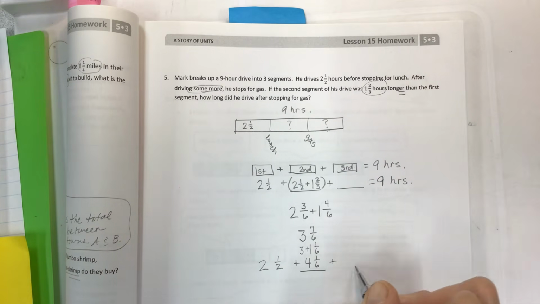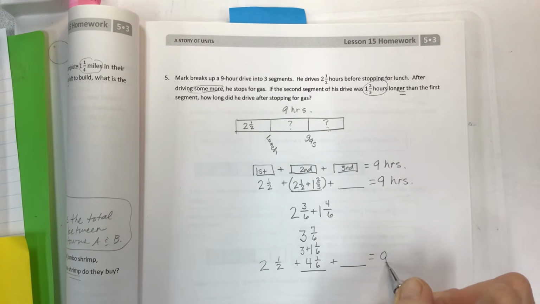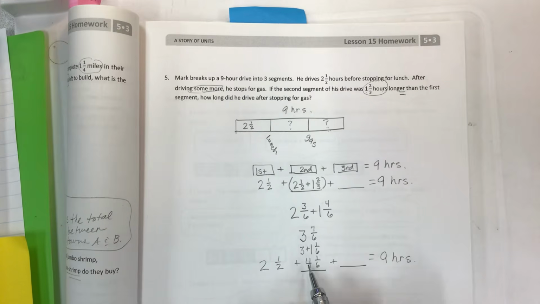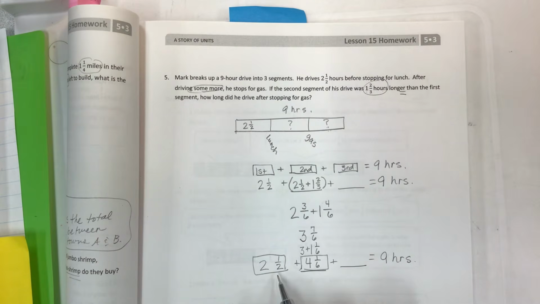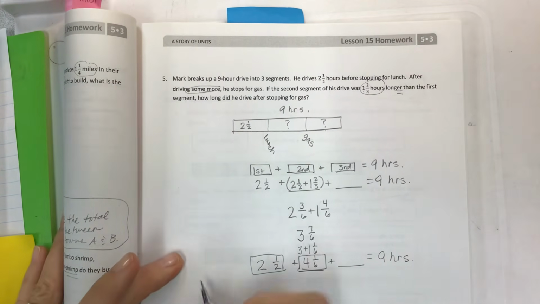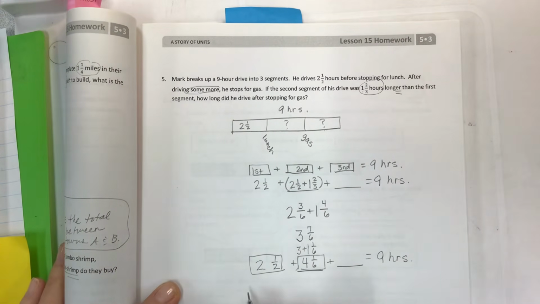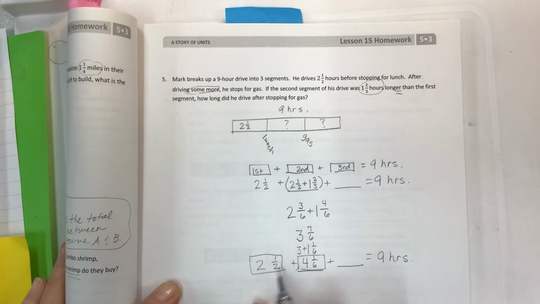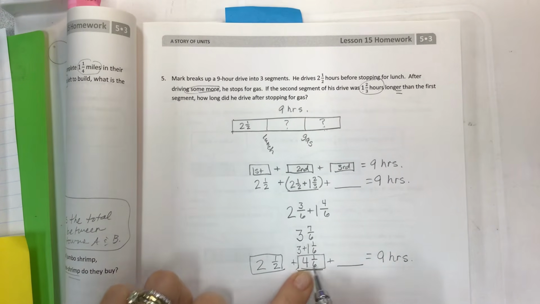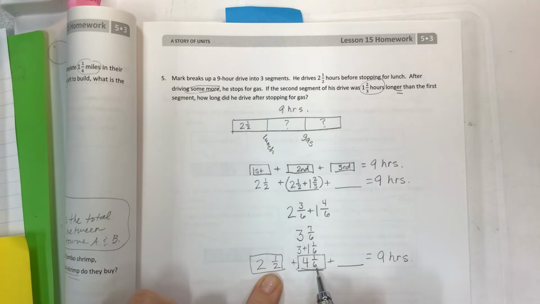Here's your 2.5. Here's your third mystery section. And now we have our first segment, second segment, and we know those. So now we're going to add up our first and second, which again, some of you may have done these two, and then you can add that third one. Does not matter. We just need a common denominator. 6 works, and you don't have to use 12.